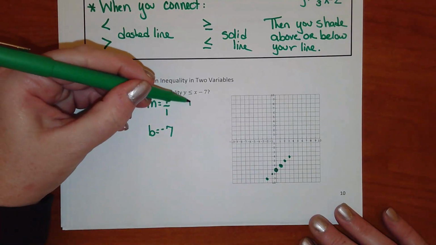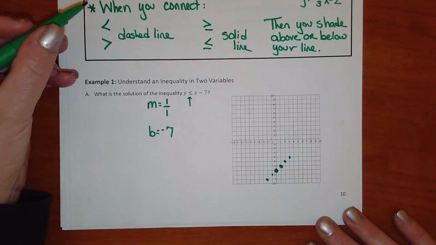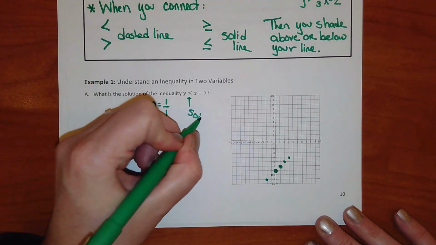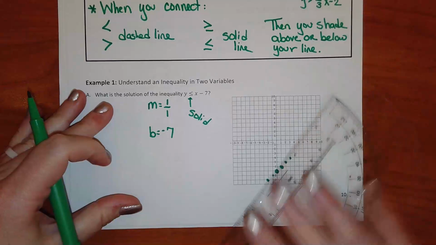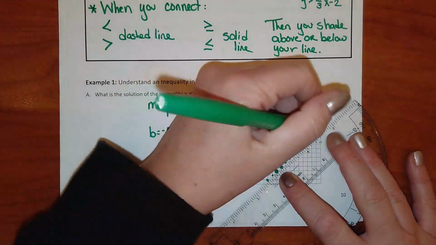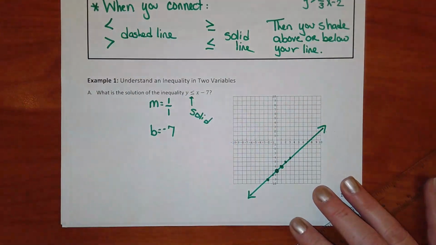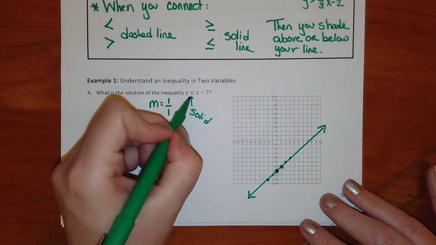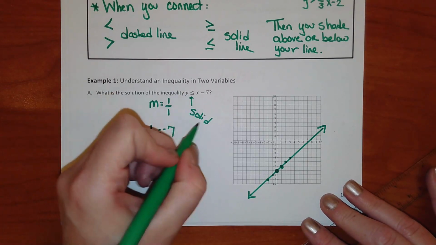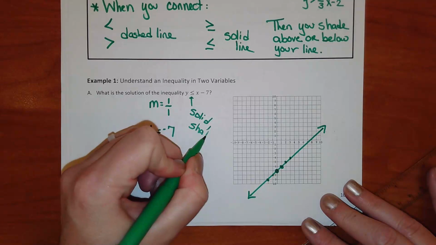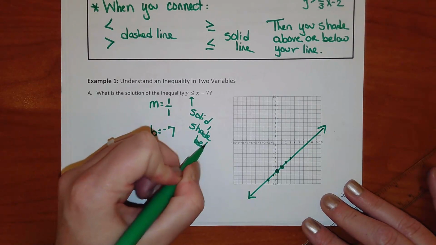Now my inequality, there is an equal to sign underneath. So that means that this is going to be a solid line. So when I connect my dots, I'm going to connect with a solid line, a normal line. The other thing is that this is a less than sign. So that means that I'm going to shade below my line.